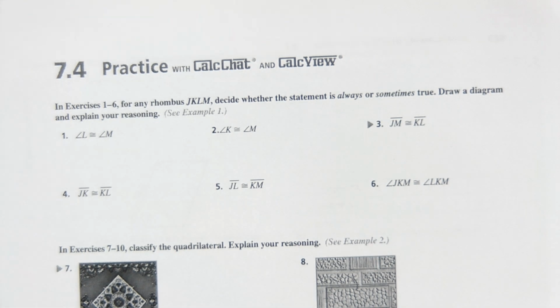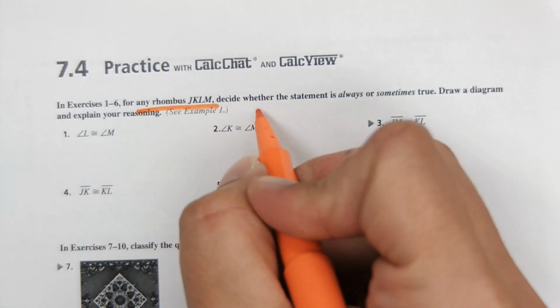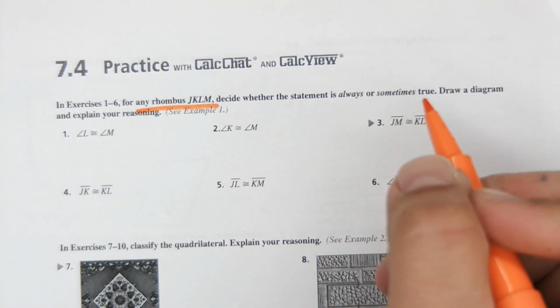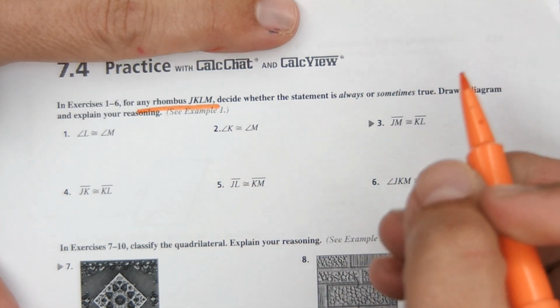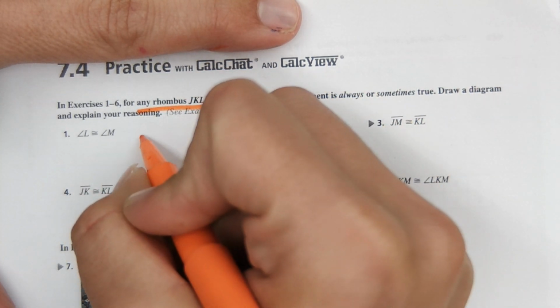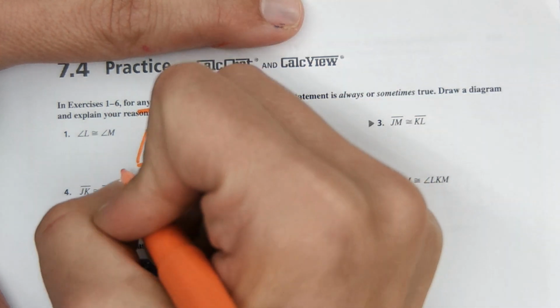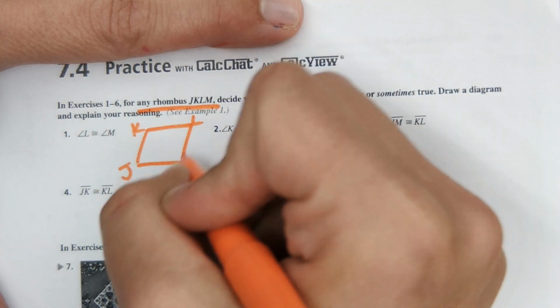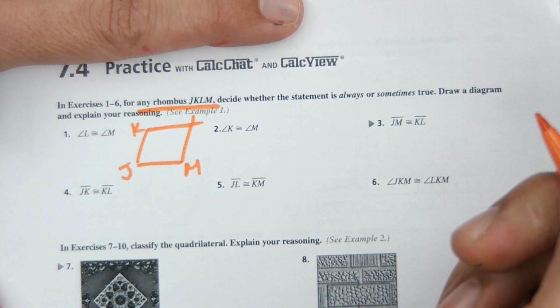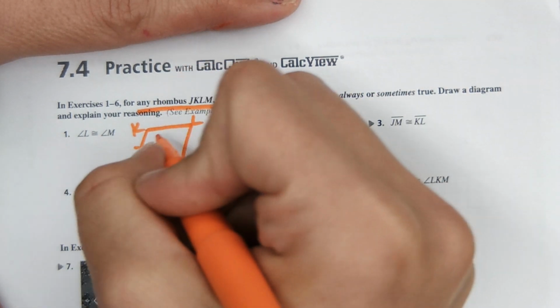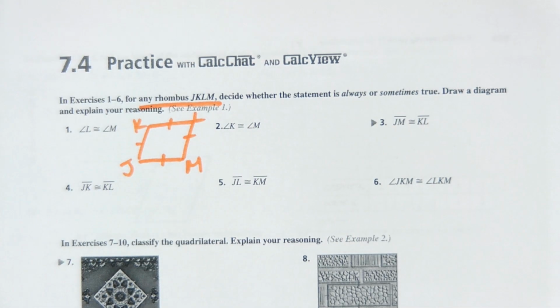The different shapes. So it says right here, for any rhombus JKLM, decide whether the statement is always or sometimes true, draw a diagram and explain your reasoning. So rhombus JKLM, I'm just drawing it right here. So this would be rhombus JKLM. And for this rhombus, in a rhombus, all these sides are the same length. So that's going to be helpful for us to know.